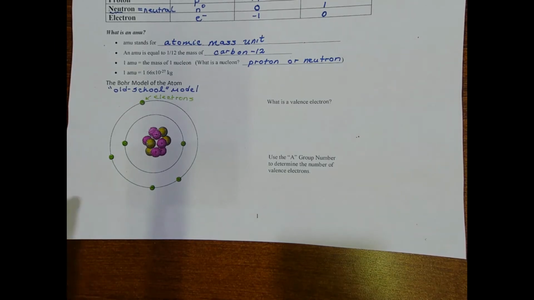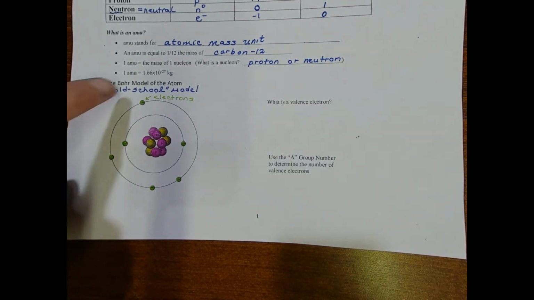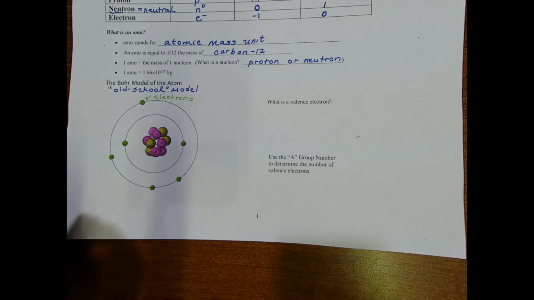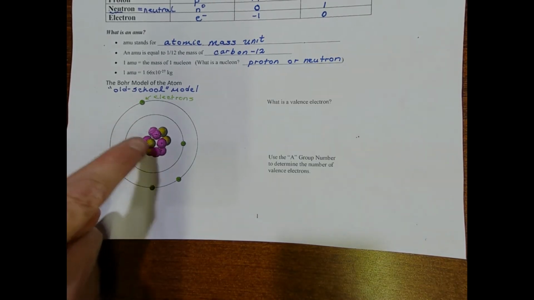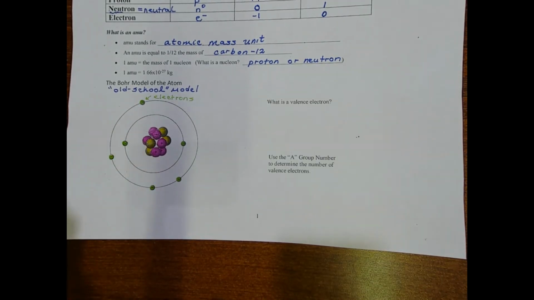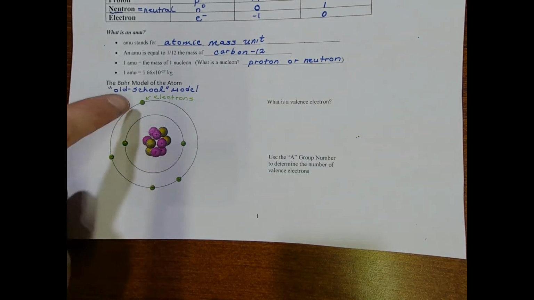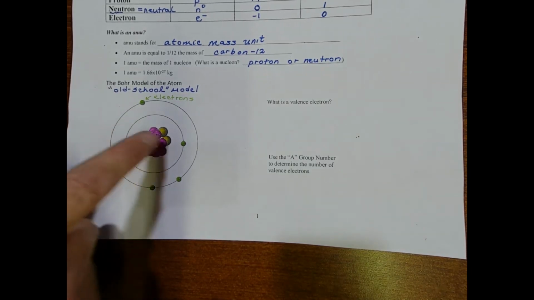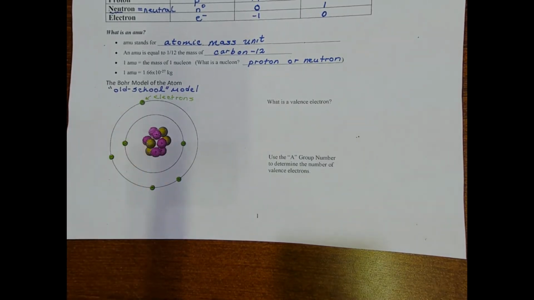A couple of things about the electrons. First off, you might notice that they're a lot smaller than the protons and the neutrons in the nucleus. And we did discuss that previously, right? Electrons have a mass of 0 AMU, while these things in the nucleus, the nucleons, actually have masses of 1 AMU each. So it's appropriate that they're a lot smaller.